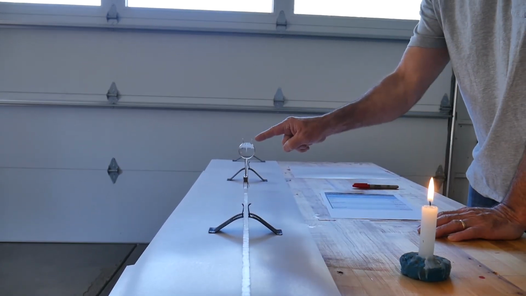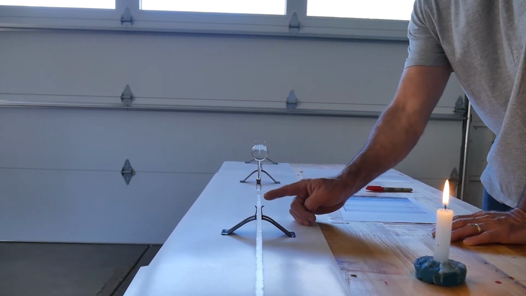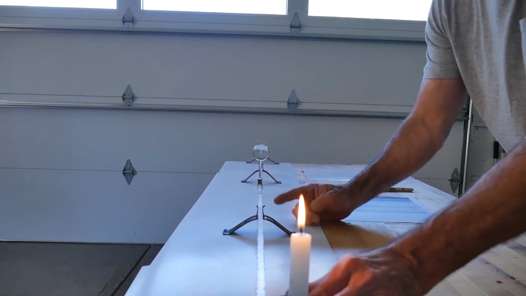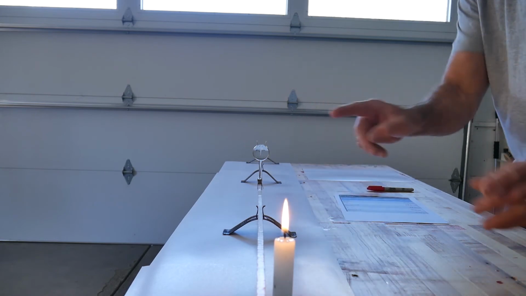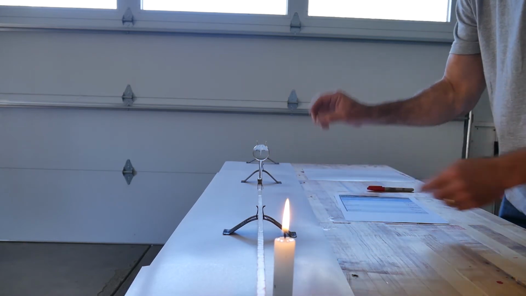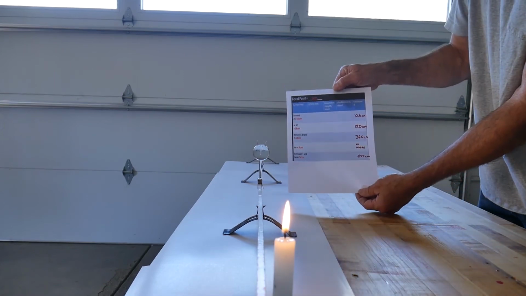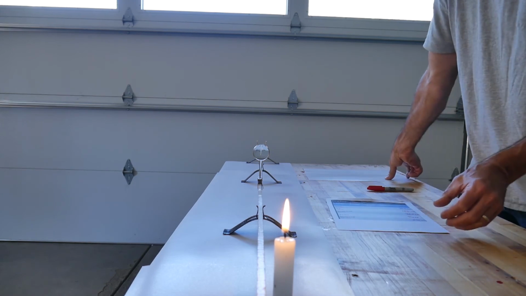So 9 centimeters is the focal point. Here's 9. 18 is right here. So I'm going to come all the way over here on my meter stick to 60. So right now I'm sitting right at 60. Now the light is entering this lens and converging somewhere out here. According to our paper, it should be converging right around 10.6. I'm going to assume it's going to be more like 9.